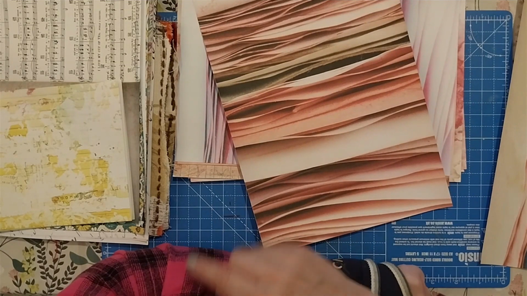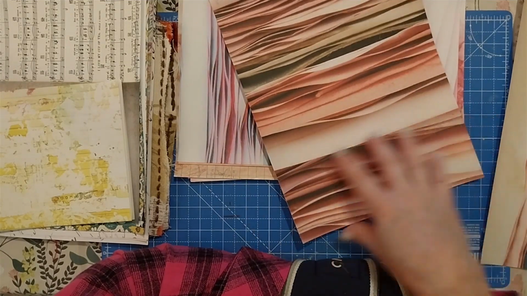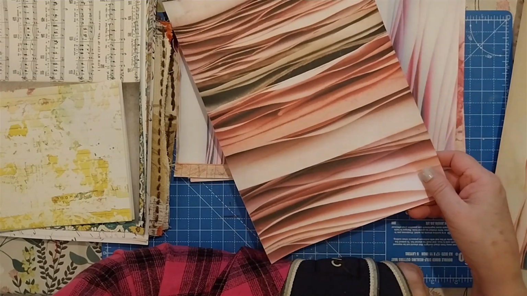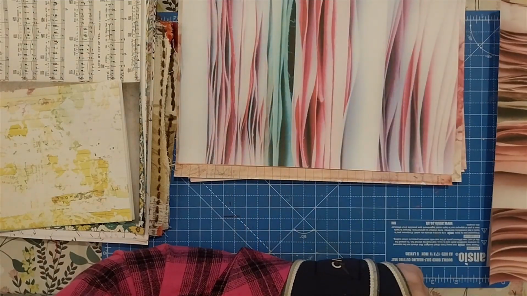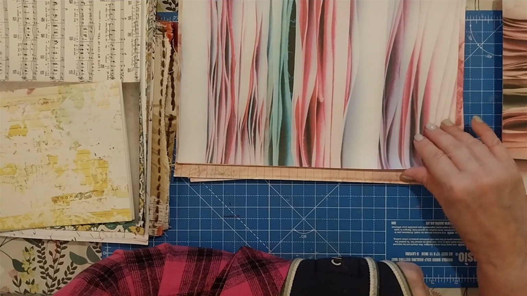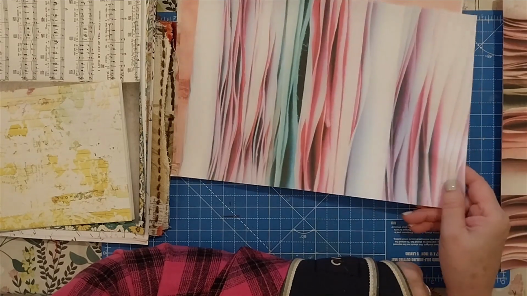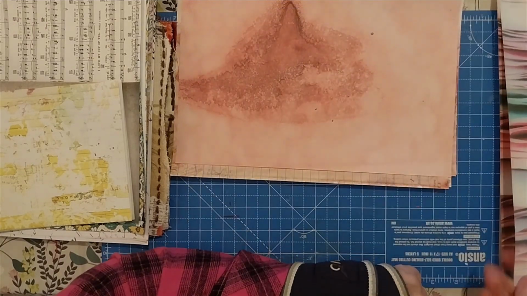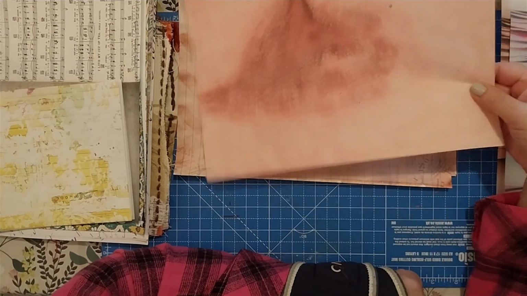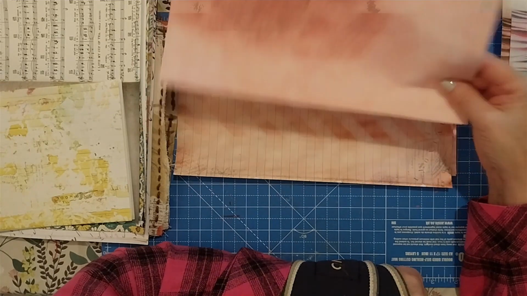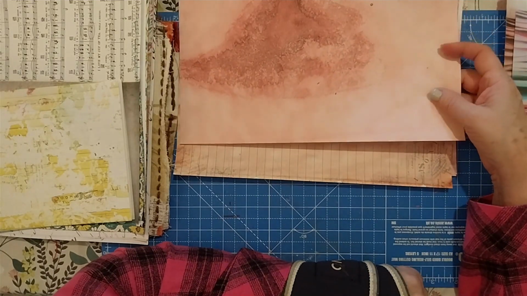Again there, that's a stack. Look at the texture that you can see in there. That can be used for all sorts of things and as we go along we'll use these. That is playing around with the colour. This is actually a scanned piece of avocado dye.